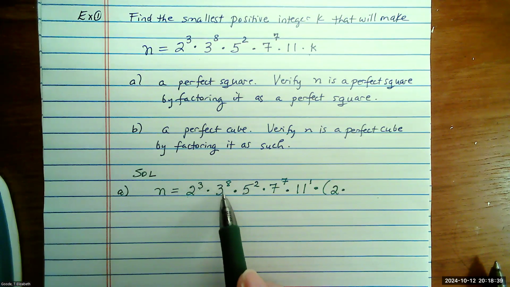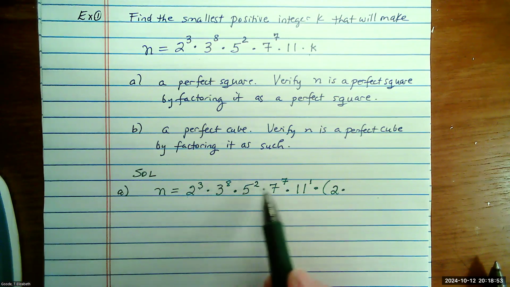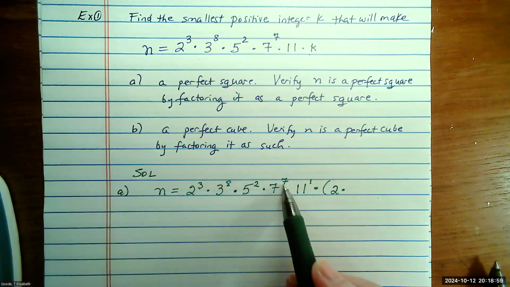Let's move on to the next factor, 3 to the 8th. Well, this exponent is 8, and that is divisible by 2, and it doesn't need any additions or subtractions. It's divisible by 2 as it stands, and we can move on. 5 squared is okay because 2 is divisible by 2. 7 to the 7th, however, needs an adjustment because 7 is not divisible by 2.